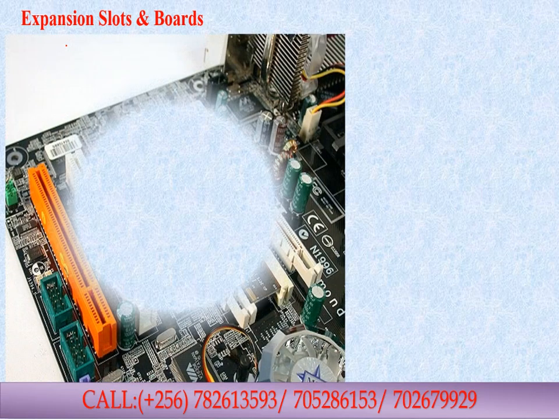Now, within the system unit, we also have expansion slots and boards. But where do you get them? They are also mounted on the motherboard. We just say that they are within the system unit, but also they are mounted there on the motherboard.